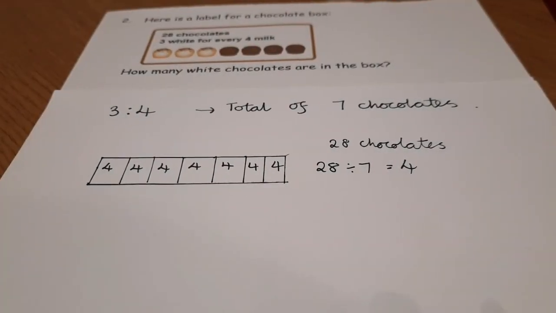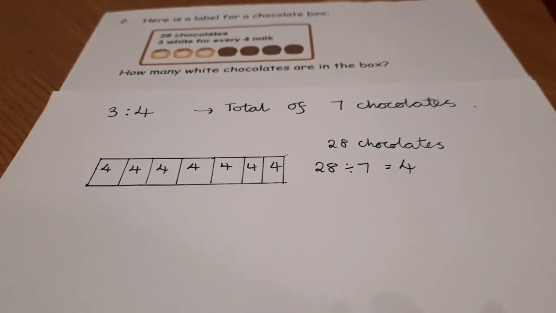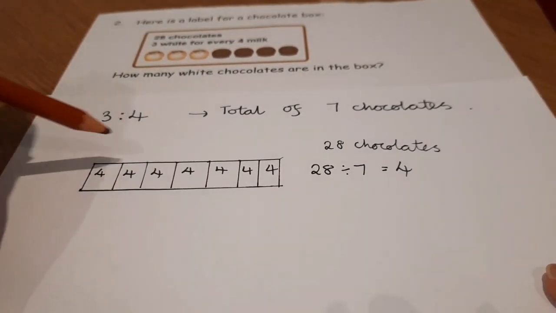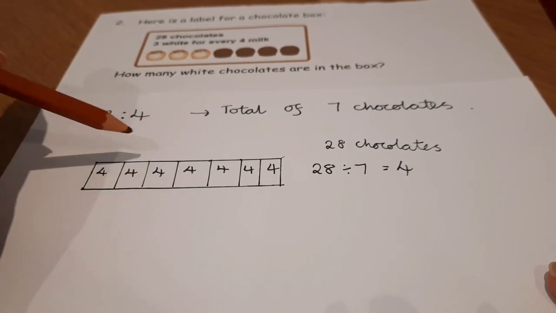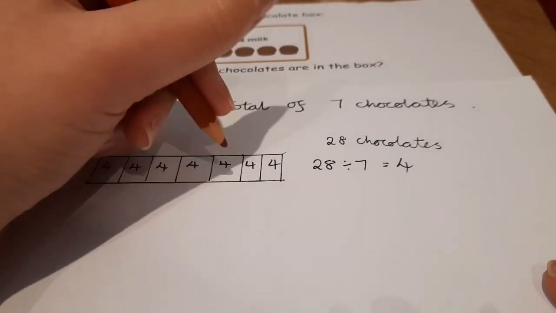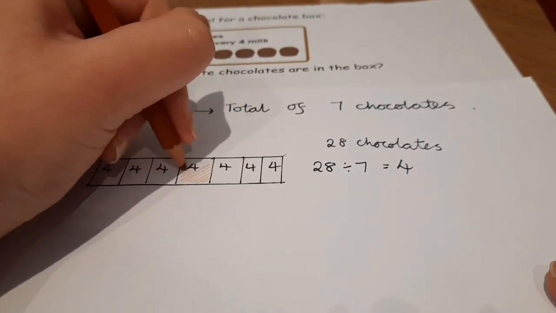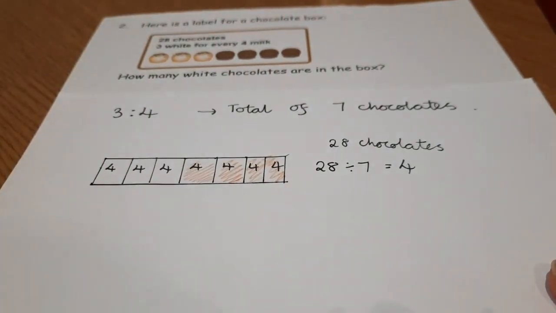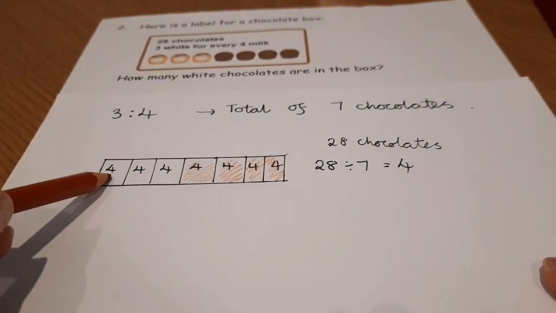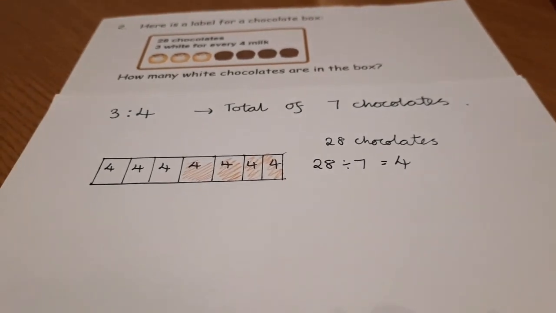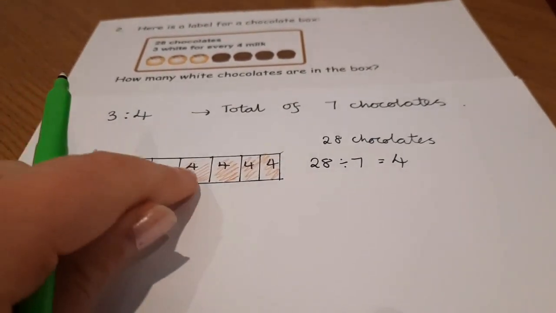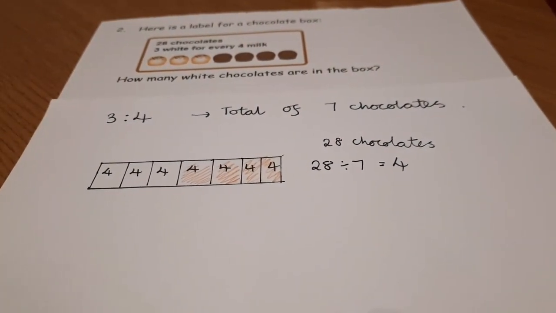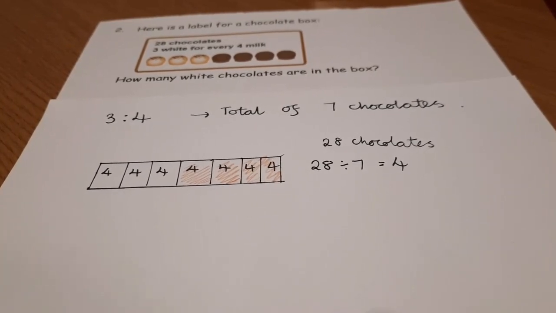So what I'm going to do next, I'm going to use a colouring pencil to shade in 4 parts of my bar model, because I know that there are 3 white chocolates for every 4 milk chocolates. So I'm going to shade in the milk chocolates. So I've got 1, 2, 3, 4. Okay, and then if I add the total of the white chocolates and then add the total of the milk chocolates shaded in, that should give us the number of white chocolates and the number of milk chocolates.